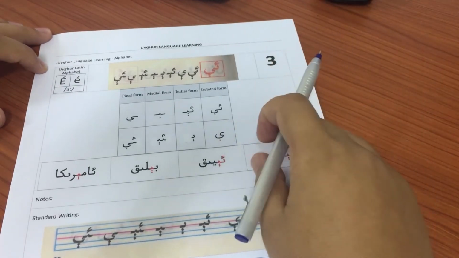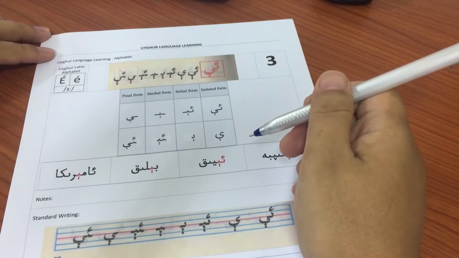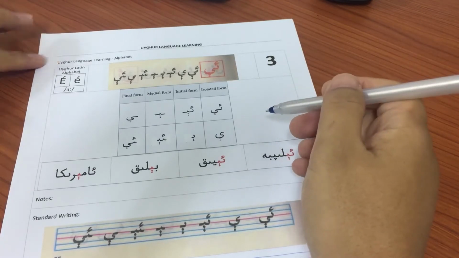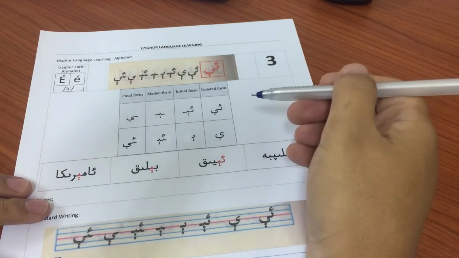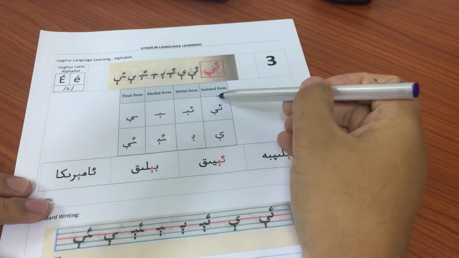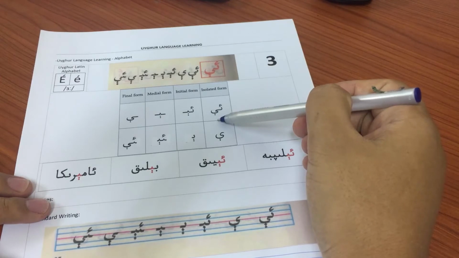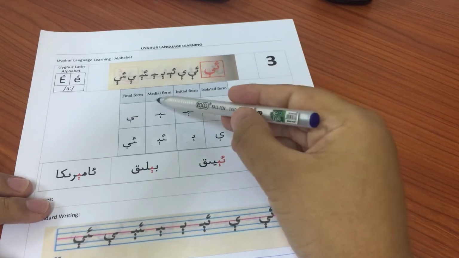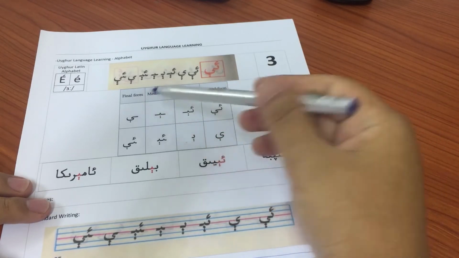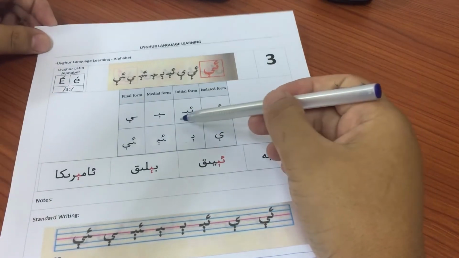This letter in total has 8 different forms. For this isolated form, it has 2 isolated forms, 2 initial forms, 2 middle forms, and 2 final forms, as you can see from this table.